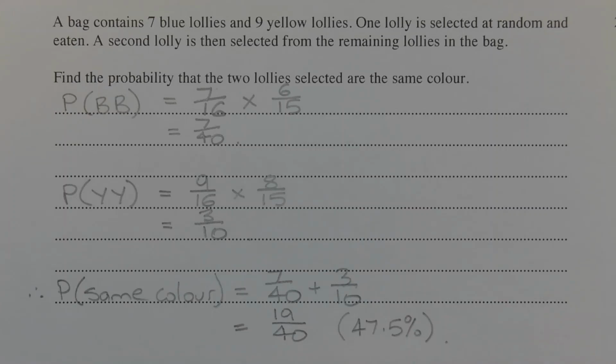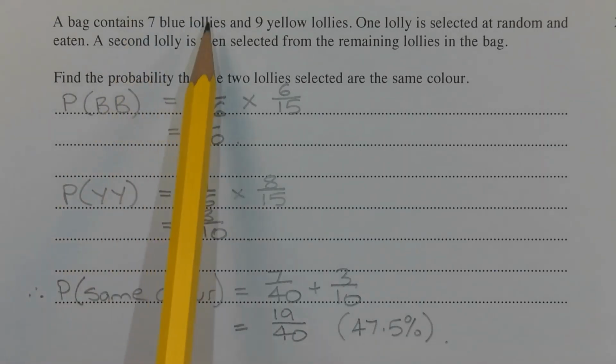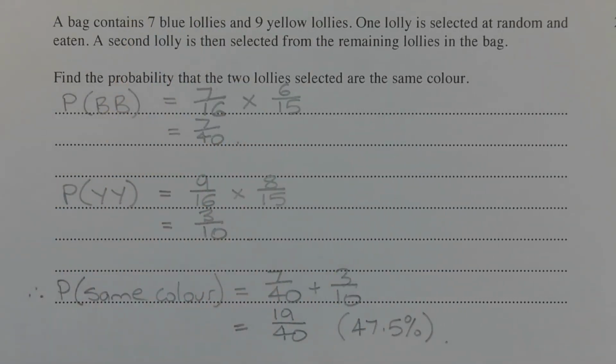Now we want the probability that the 2 lollies selected are the same color. So we can either have a blue lolly followed by a blue lolly, or a yellow lolly followed by another yellow lolly. Let's consider the probability of a blue lolly followed by a blue lolly. Initially there are 7 blue lollies out of 16, so in the first draw, the probability of a blue lolly is 7 over 16.